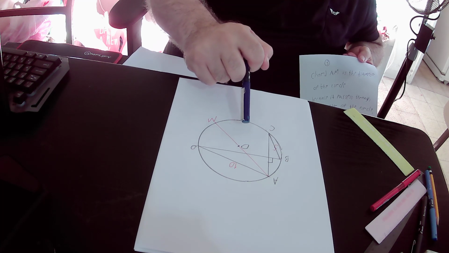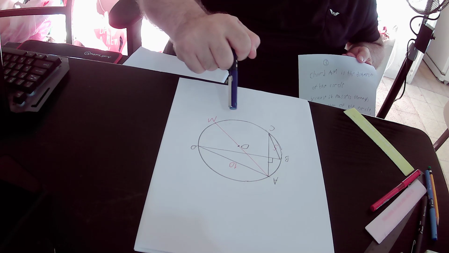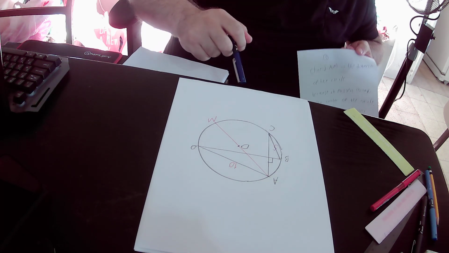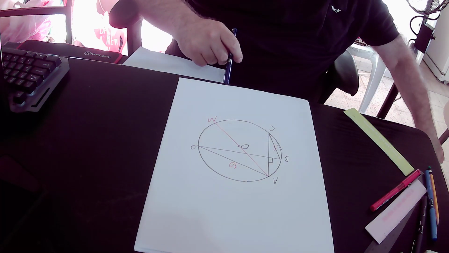For that reason, chord AM is the diameter of this circle. Okay?